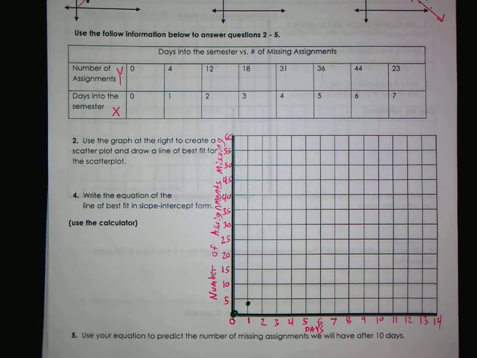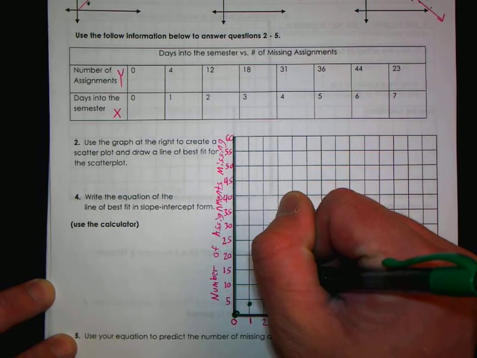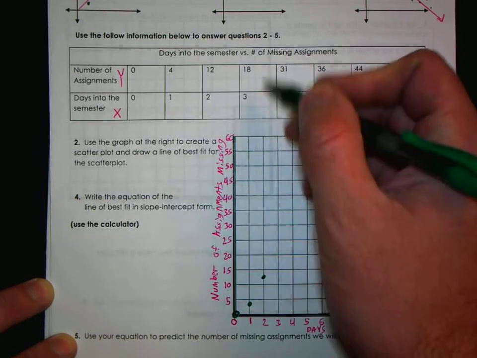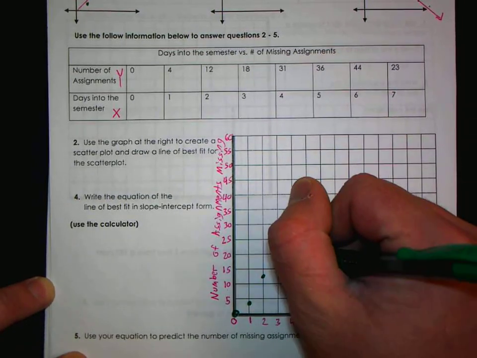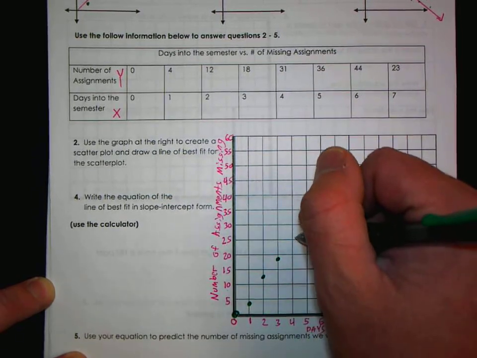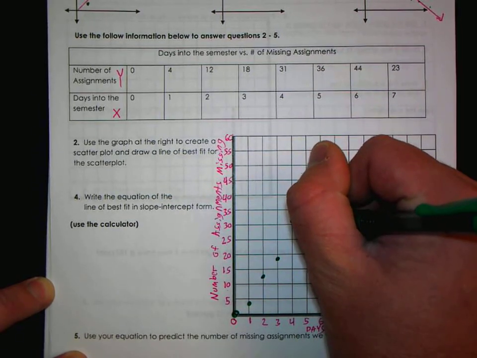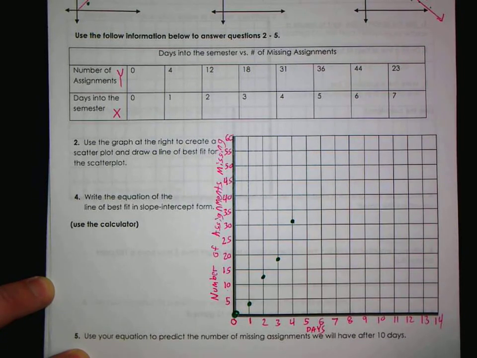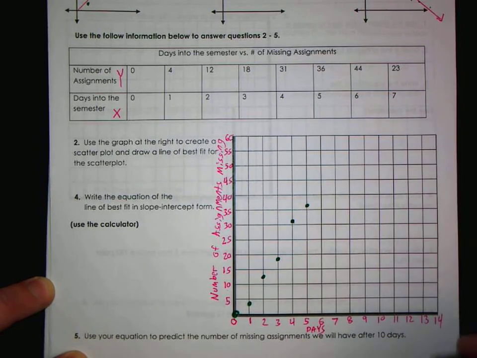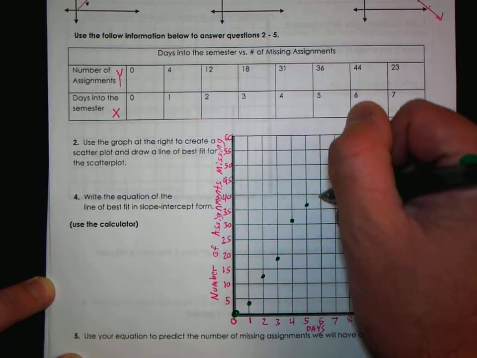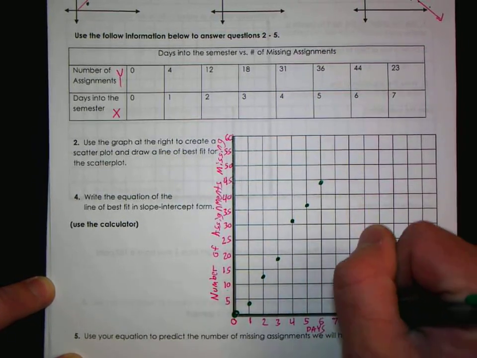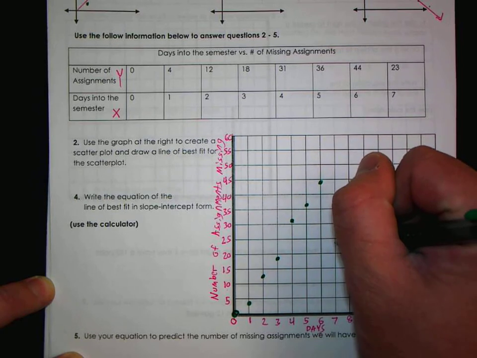2, 12. 12 and a half would be halfway through, so almost half. 3, 18. 4, 31. 5, 36. 6, 44. And 7, 23.